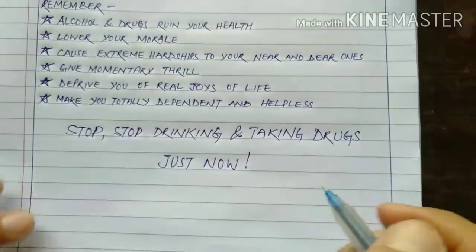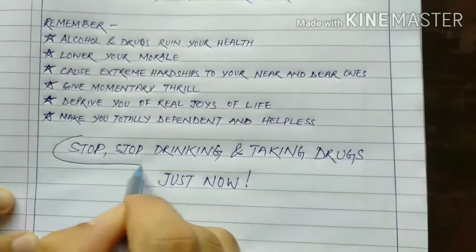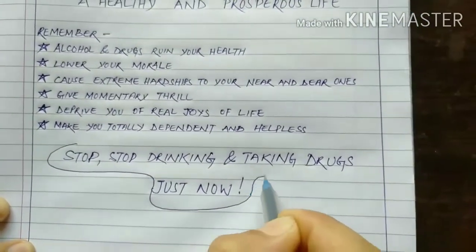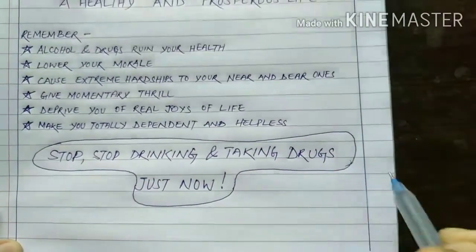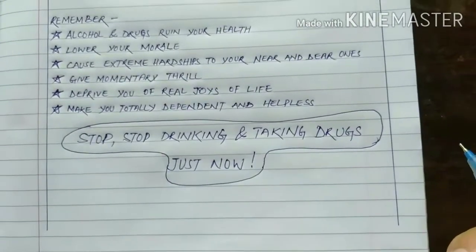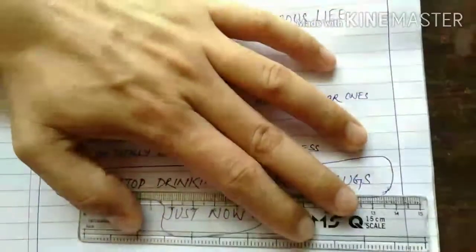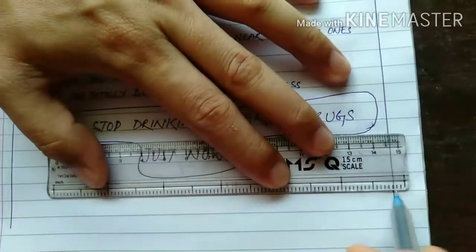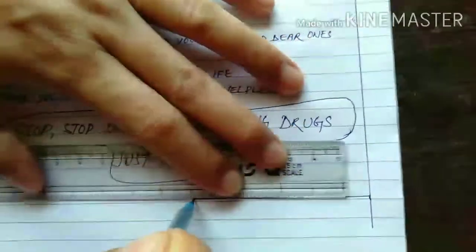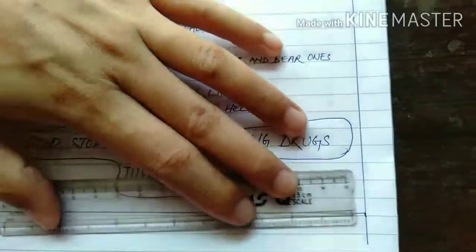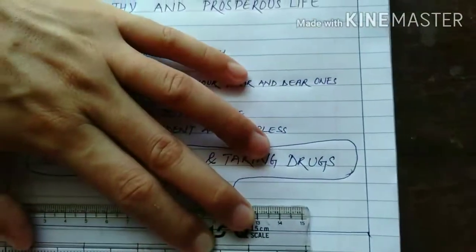So it is an advice. Okay, and we can make some kind of design, something like this. And after this we can make a line here, and also close the box here at the bottom.